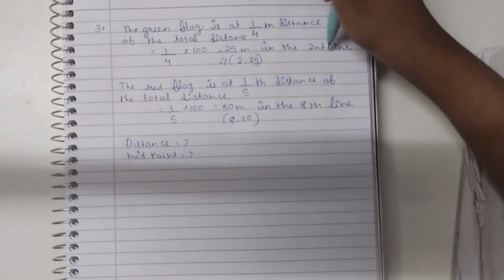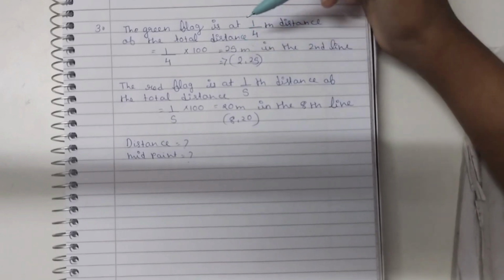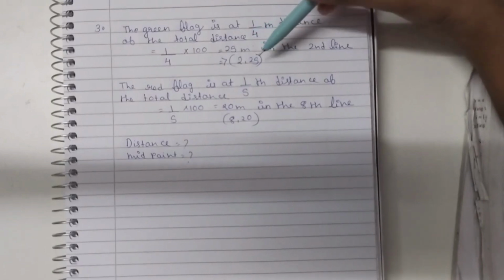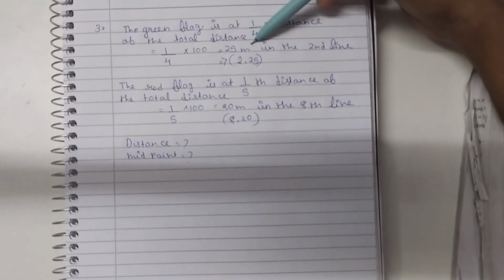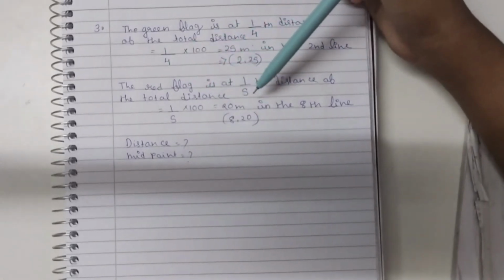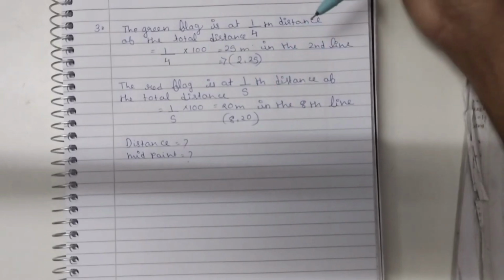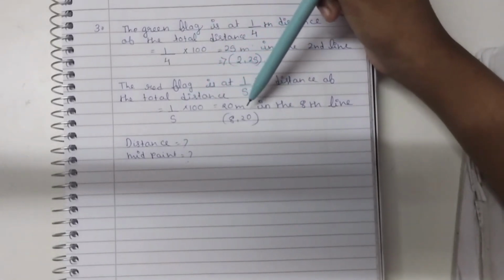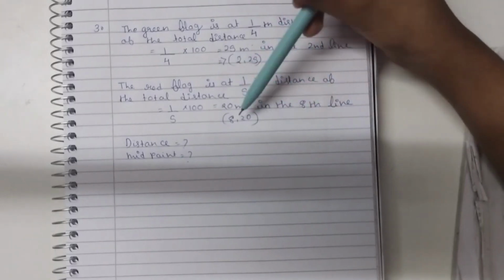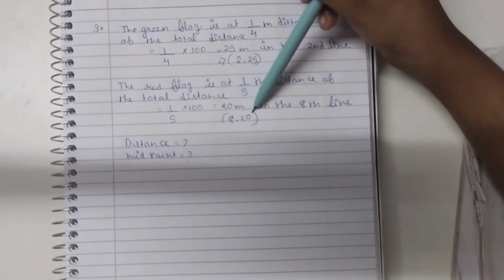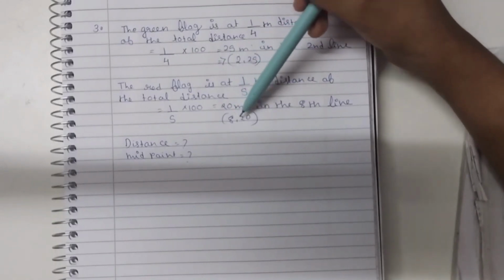So in order to find the coordinates, we take the second line to be the x-axis and the distance she ran to be the y-axis. So the coordinates of the green flag would be 2 comma 25. And the red flag, which is placed by Preet, is at 1/5 of the total distance, which is 100. So when you multiply 1/5 times 100, you will get 20. So he runs 20 meters on the 8th line. We're taking the 8th line as the x-axis and the distance he ran, which is 20 meters, as the y-axis. So the coordinates of the red flag would be 8 comma 20.